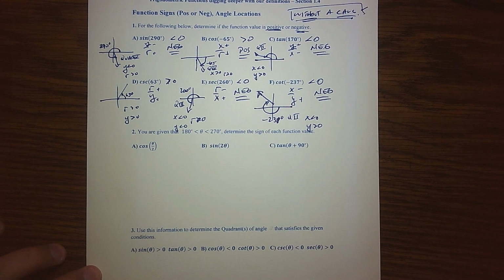We're already 5 minutes into this, and the next problems, we've got to put our thinking caps on. So let me go ahead and stop this one, and I'll come back and we'll cut away for these.